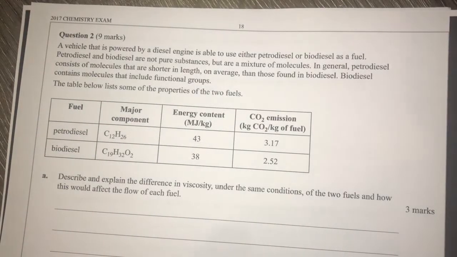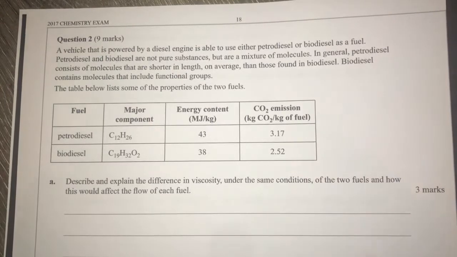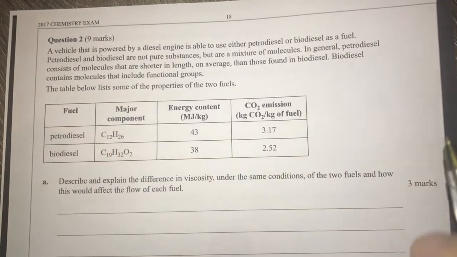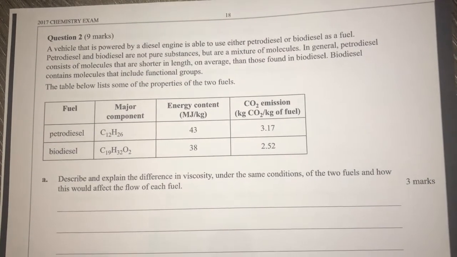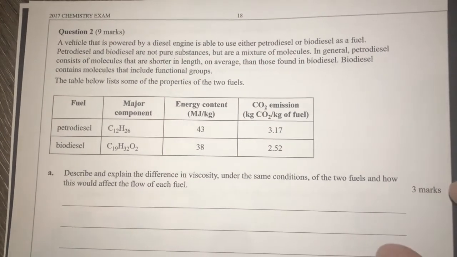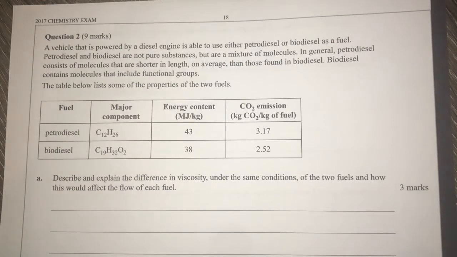Alright, so this is question 2 from the 2017 VCAA Chemistry exam. This is, again, me going through the exam papers from start to finish and looking at each question, and at the tips and tricks for answering exam-style chemistry questions.